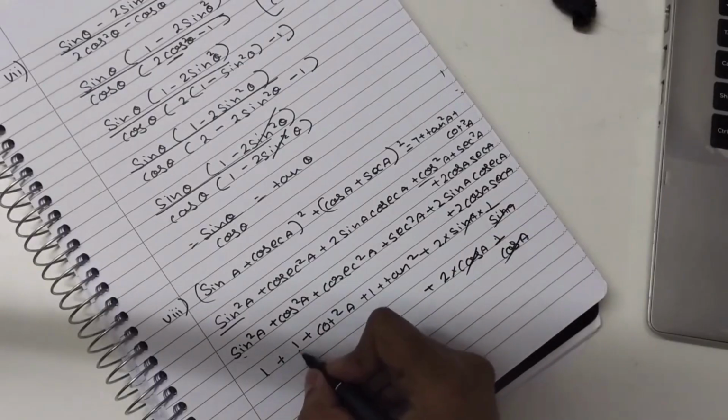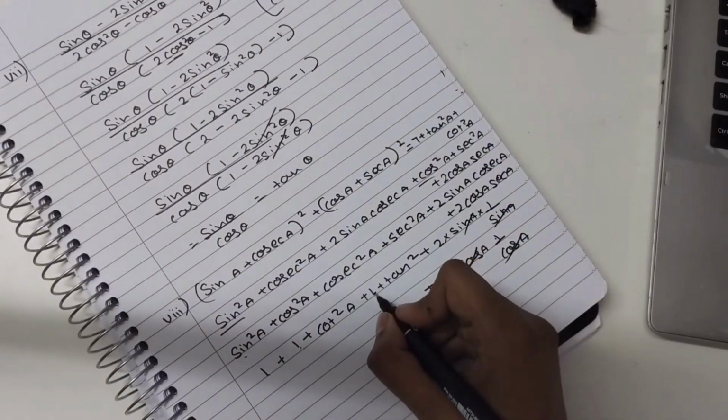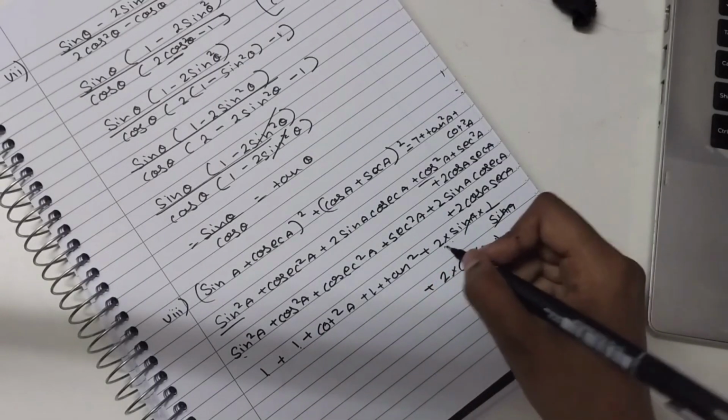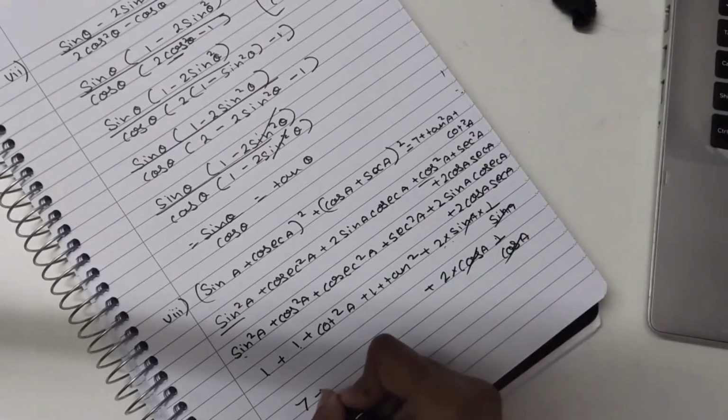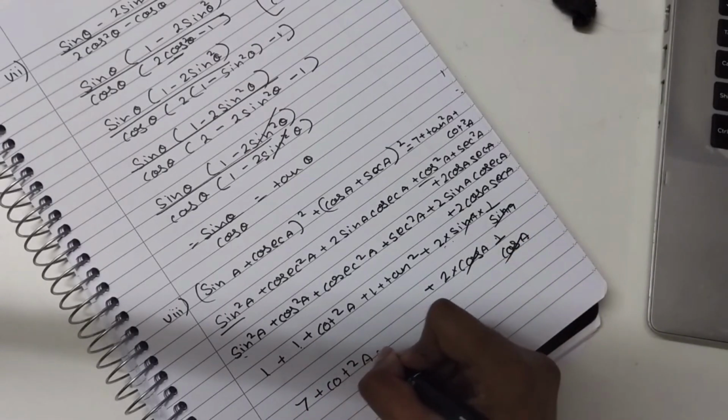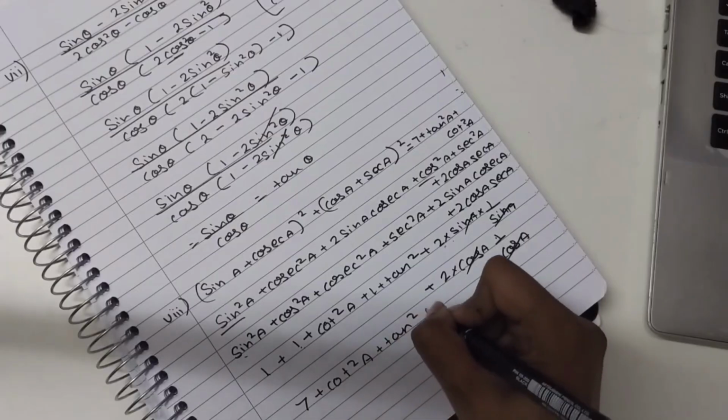So we have 1 plus 1, which is 2, plus 1, which is 3. 3 plus 2, 5. 5 plus 2, 7. So we have 7 plus cot square A plus tan square A. Hence proved.